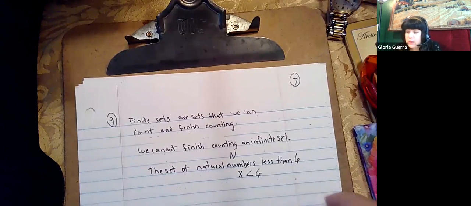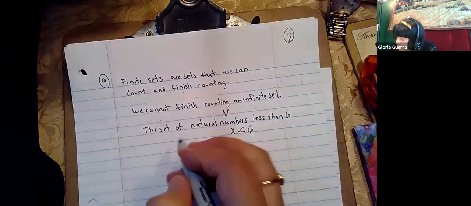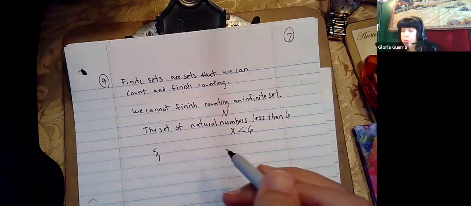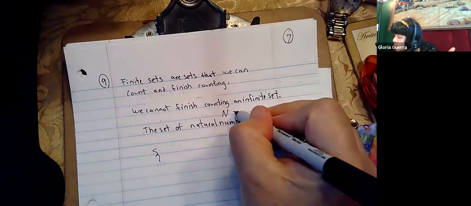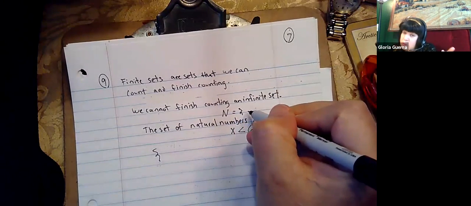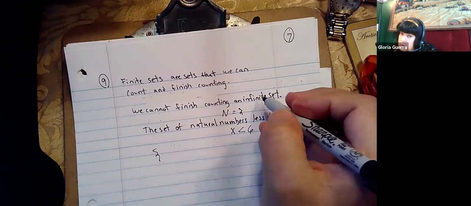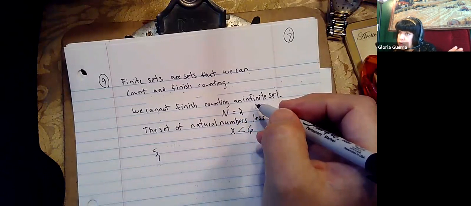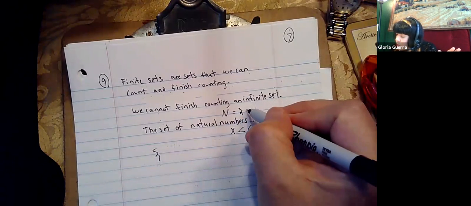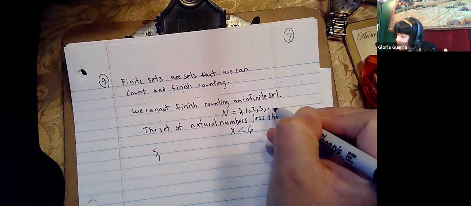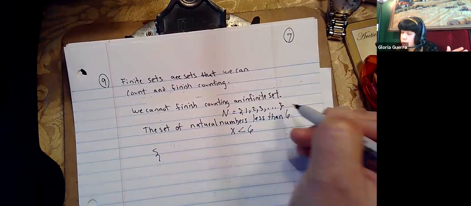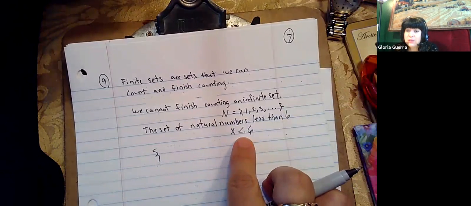So that would be then if I do my set. And remember, these are natural numbers. So natural numbers don't start with 0. Remember, 0 is in the whole numbers. And you don't have any negatives because that would make it integers, -1, -2. So remember, natural numbers are counting numbers. They start with 1, 2, 3, and so on. So we want the natural numbers less than 6.